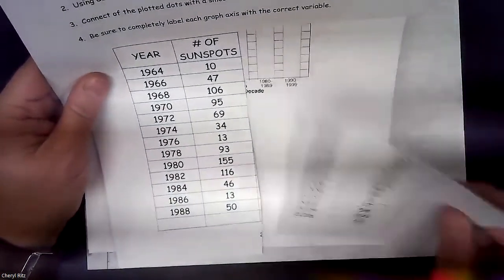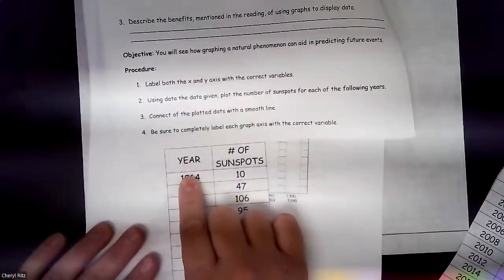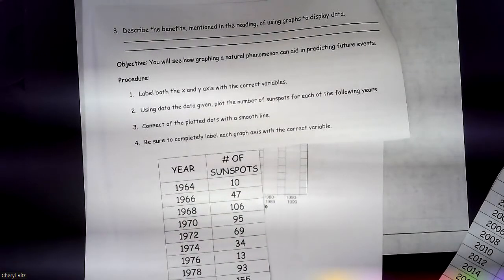Okay, so it's one really big data table that I just tried to fit in a small space. So we have 2 sets of variables. We have year and number of sunspots. So again, the independent's going to go on the X. The independent is the one I can control. Can you guys control the year that you take the data in, or can you control how many sunspots the sun shoots out that year? You can only control the year. You have no control over the sunspots.